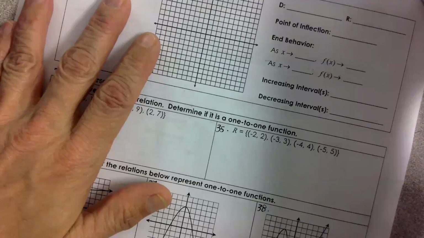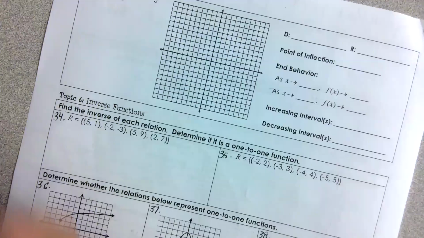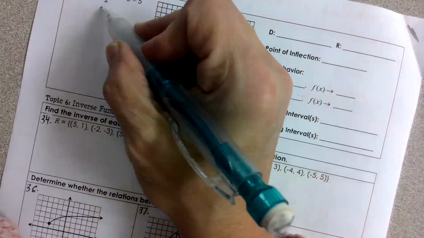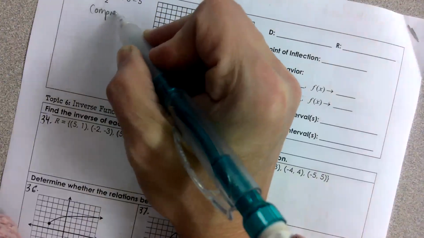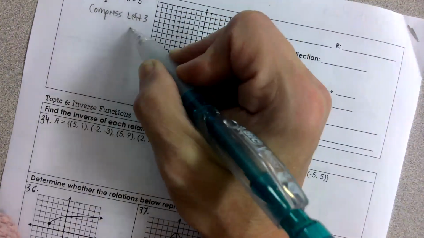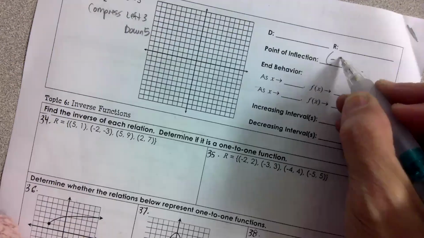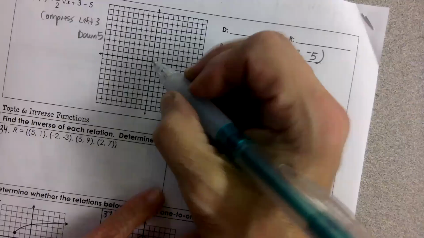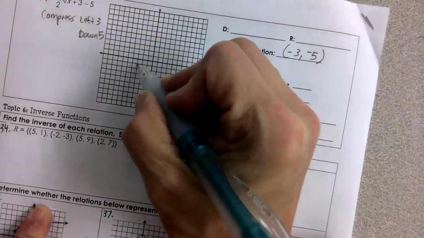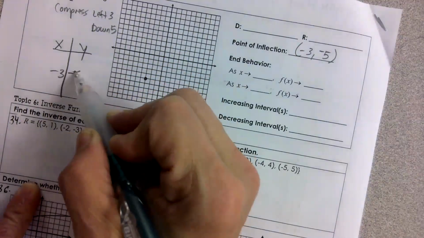Okay. And then number 33 is going to compress. So it's going to be a little bit flatter. And it's going to go left 3, down 5. So left 3, down 5 means my point of inflection is going to be -3, -5. And I'm going to put -3, -5 in the middle of my table.